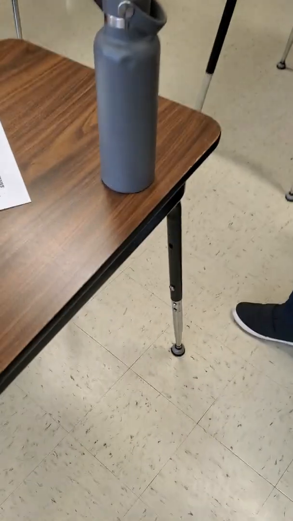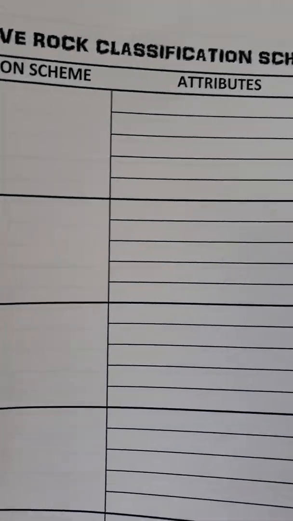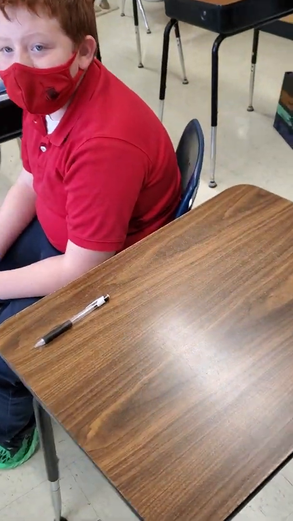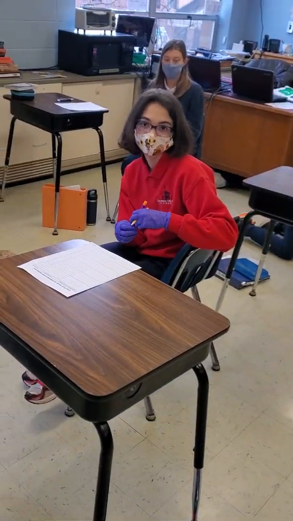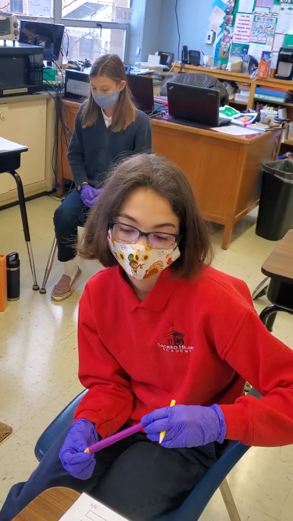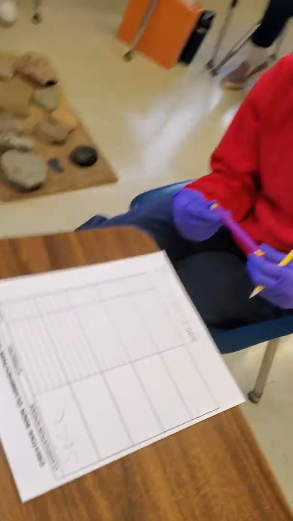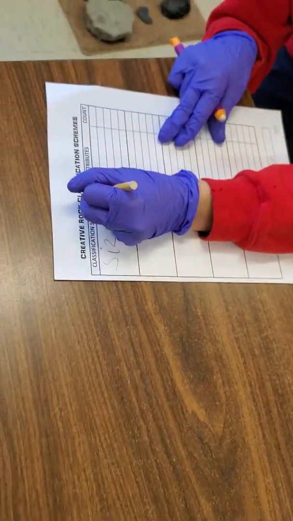You guys are going to pick up this sheet right here, rock classification schemes. All of you are going to have this sheet, and you're going to write size in that first giant box. So Peyton, if our major category is size, what are different sizes we might have with our rocks? Small, medium, and big. All right, so on these lines, right next to size, please write small, medium, and big.